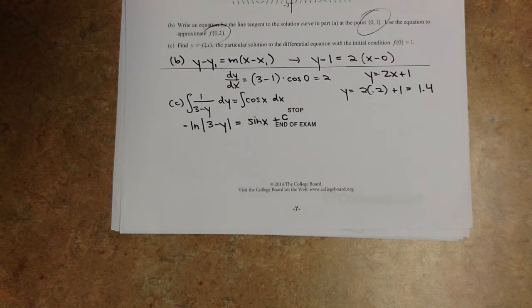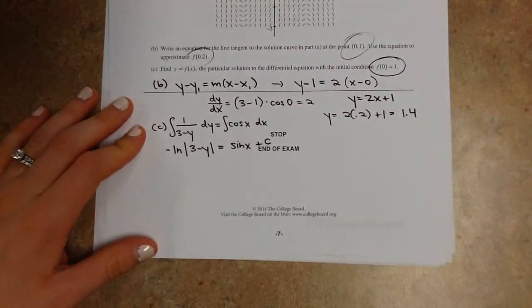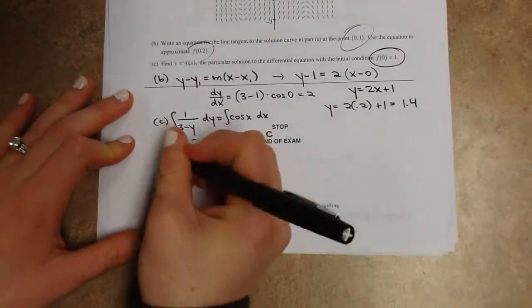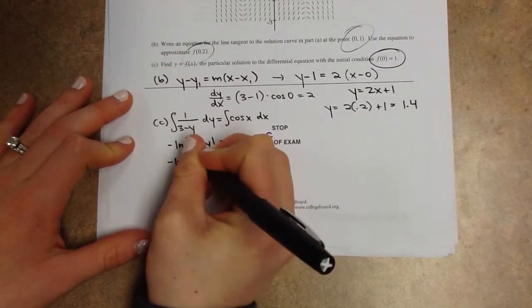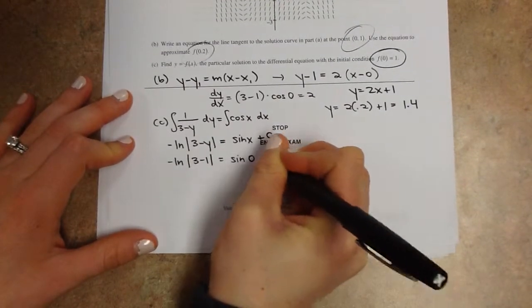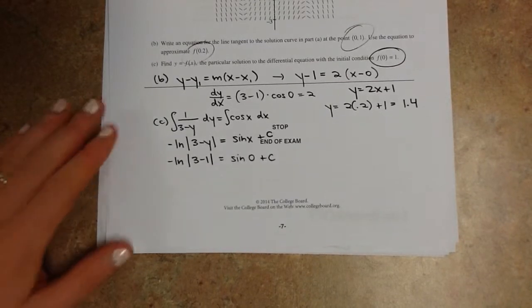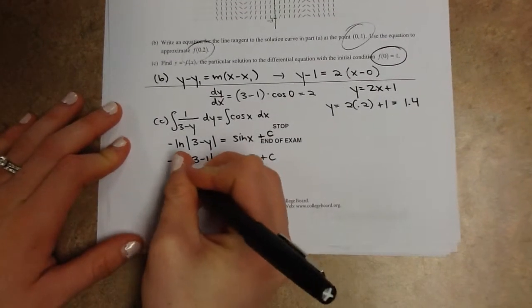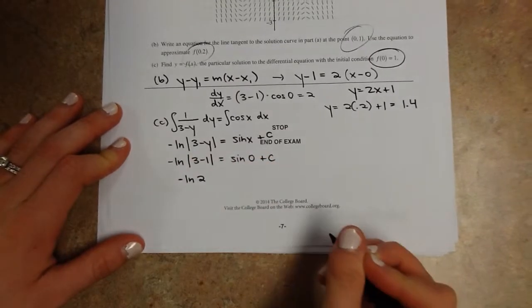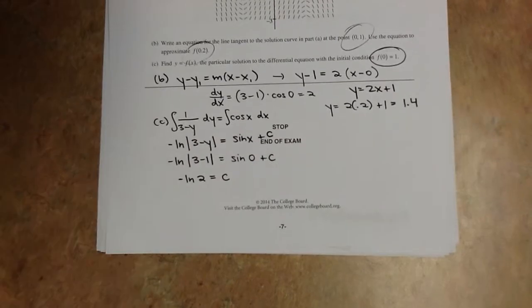Okay, so 2 choices. Would you guys rather get y by itself now, or would you rather solve for c now? Solve for c? Okay. So our initial condition is 0, 1. So we're going to plug in 0 for x, plug in 1 for y. So we have the negative natural log of the absolute value of 3 minus 1 equals the sine of 0 plus c. Okay, so this is the negative natural log of 2. What's the sine of 0? 0. Okay, so we've got our c.